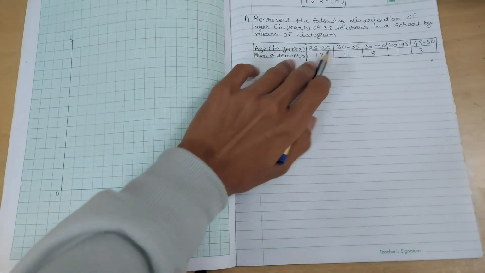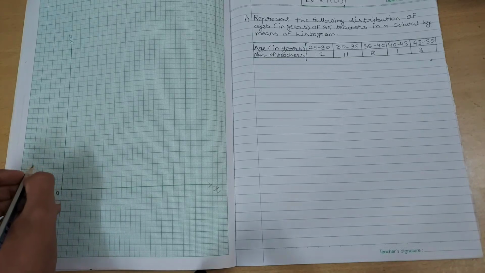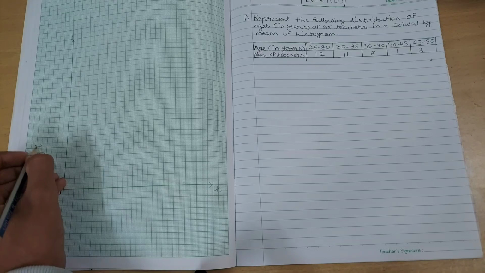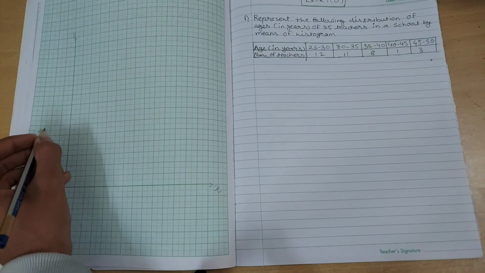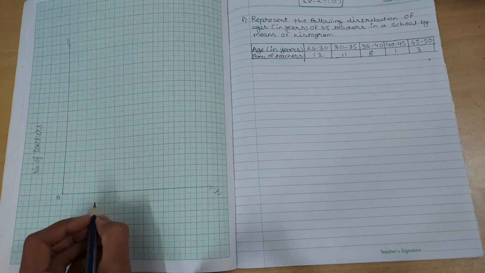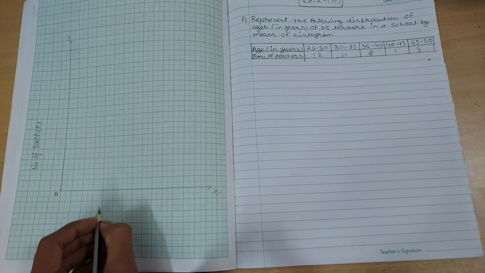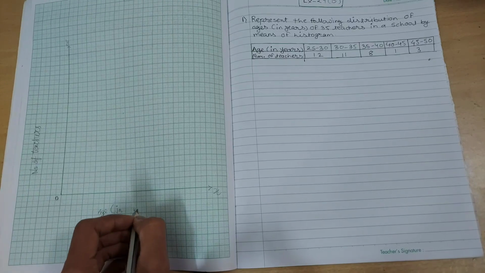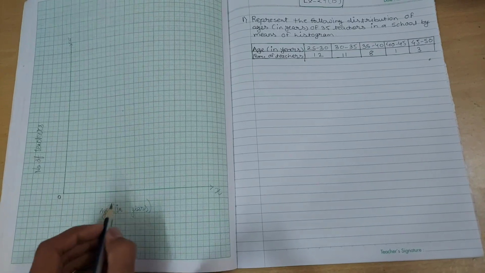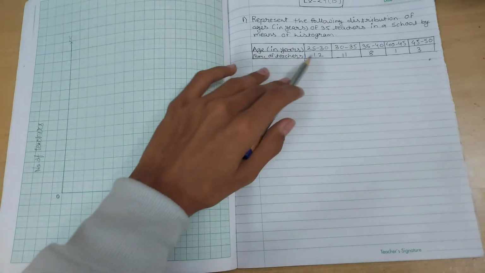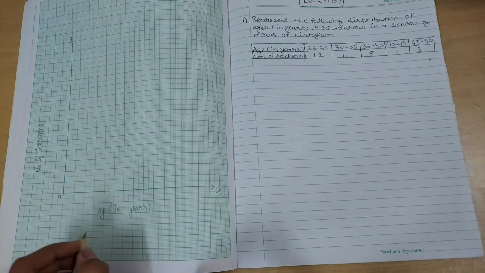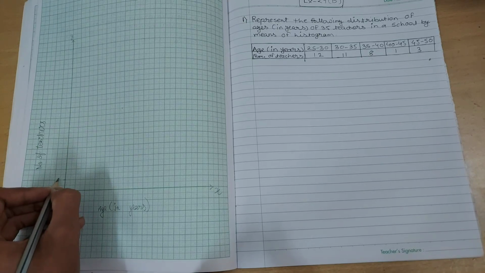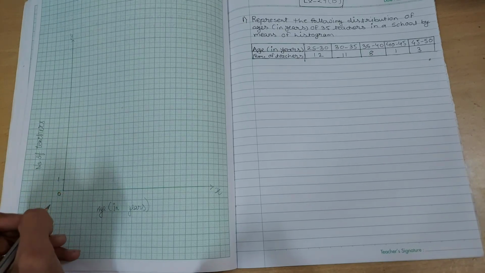So on the y-axis, I will represent the number of teachers, which I'll write here, number of teachers. And here on the x-axis we will represent the age of the teachers, in years. So you can see now, if I take 1 centimeter, I can easily represent the number of teachers. If I take 1 centimeter equal to 1 teacher, like this.